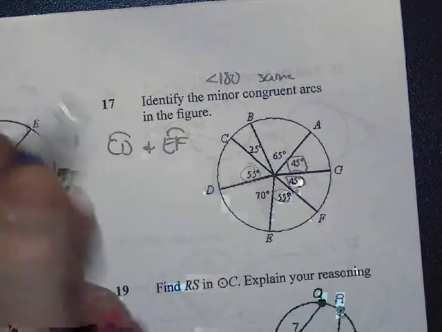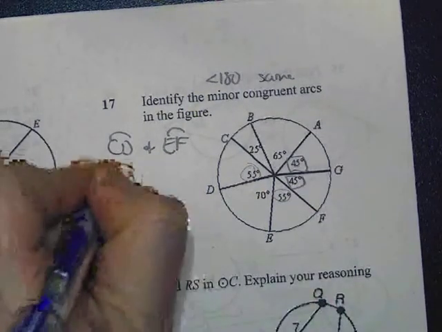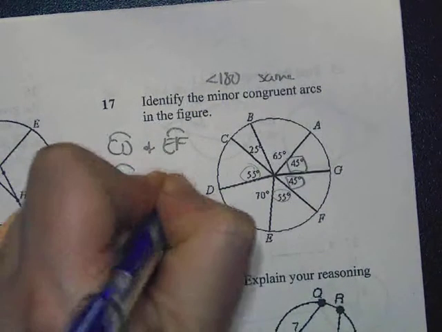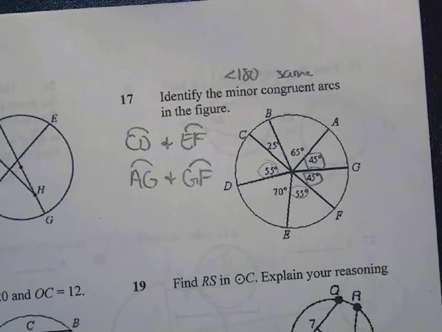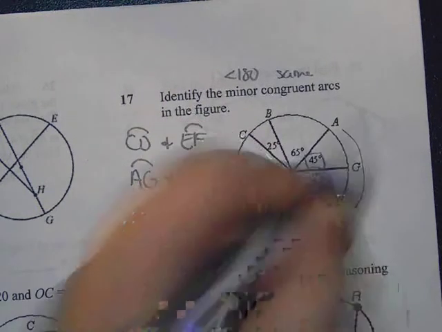Another pair that I noticed is the same is the 45-degree one. So I could say AG and GF is another pair. And something else that is less than 180 are these two together.